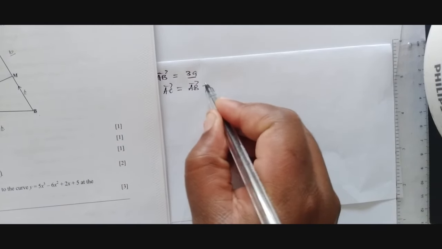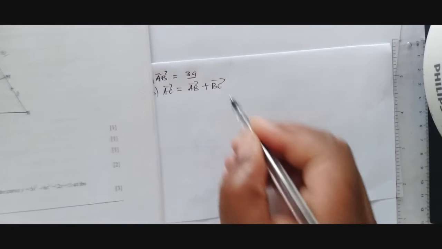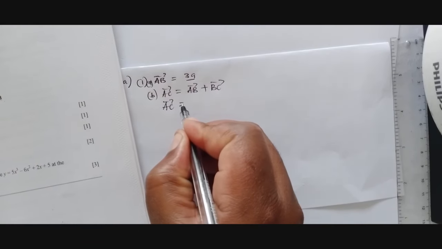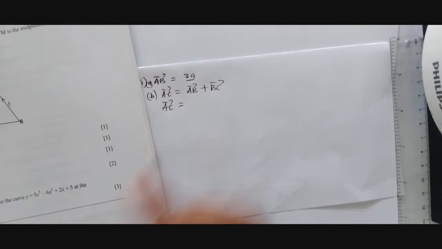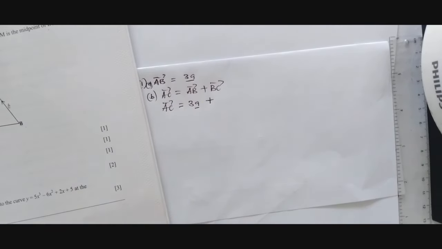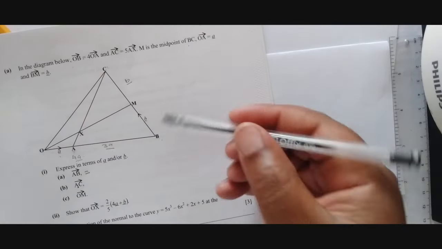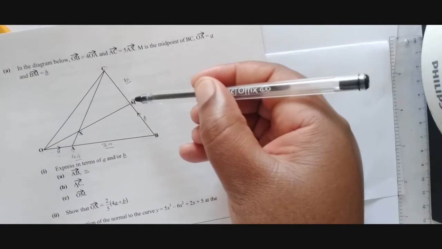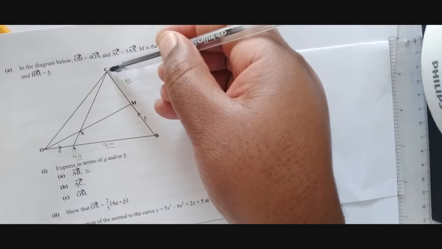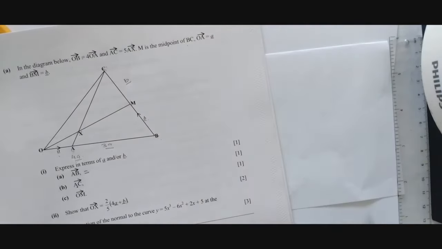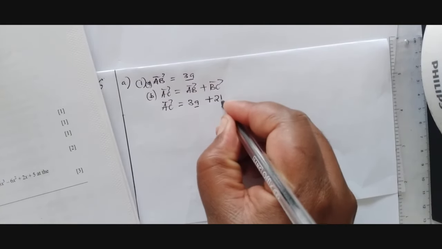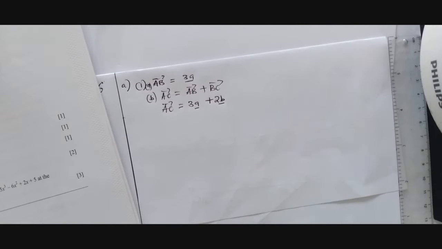AB plus BC. Alright, so say AC is equal to, what is AB? AB is 3A. Plus, what is BC? We know from here to there it is B. From here to there it is B. So from B to point C, it is B plus B, which is 2B. Alright? So here we say plus 2B. And that is our answer.